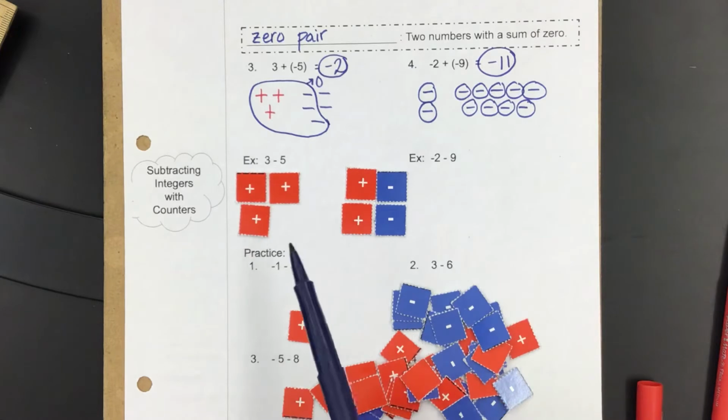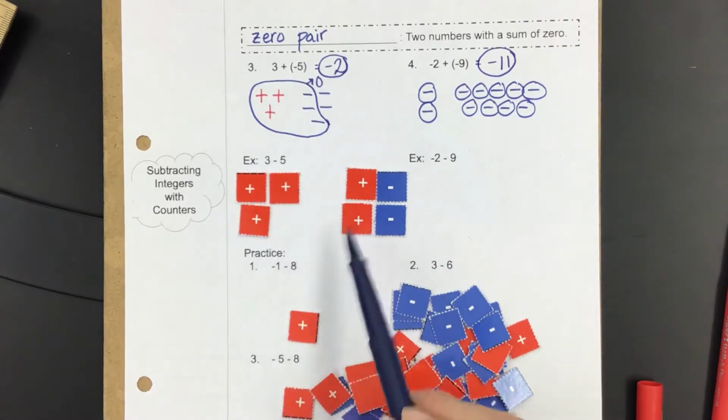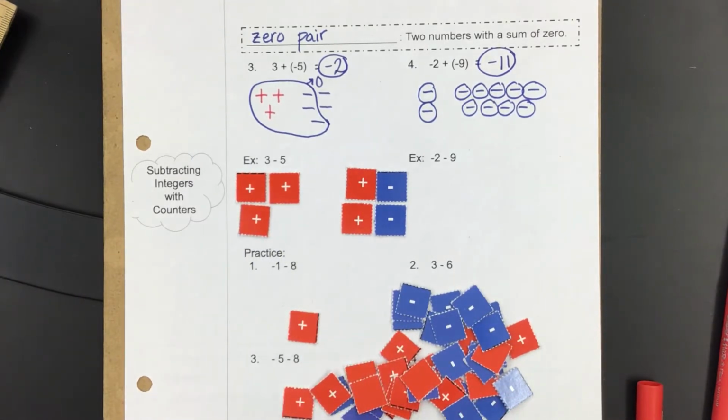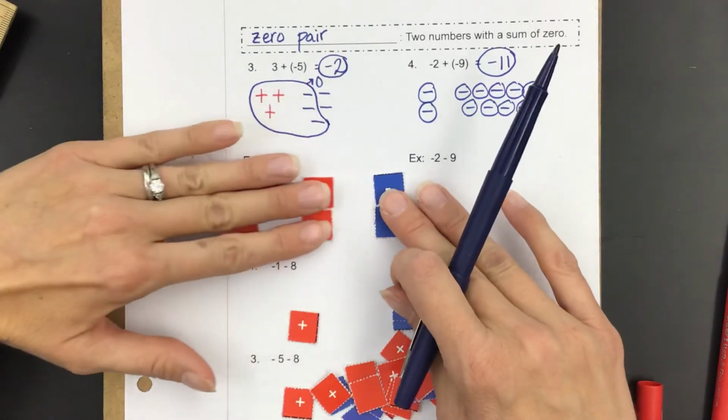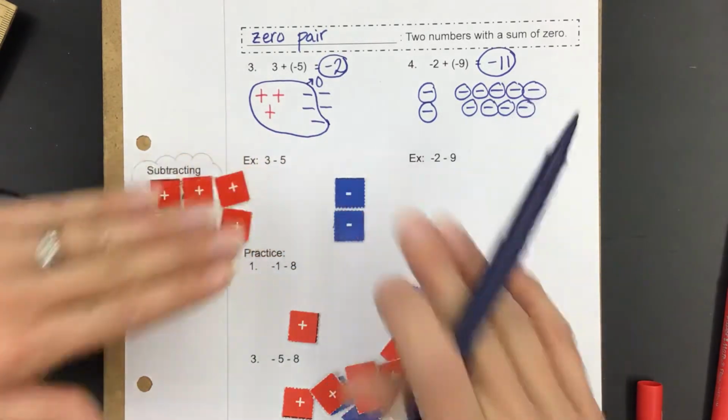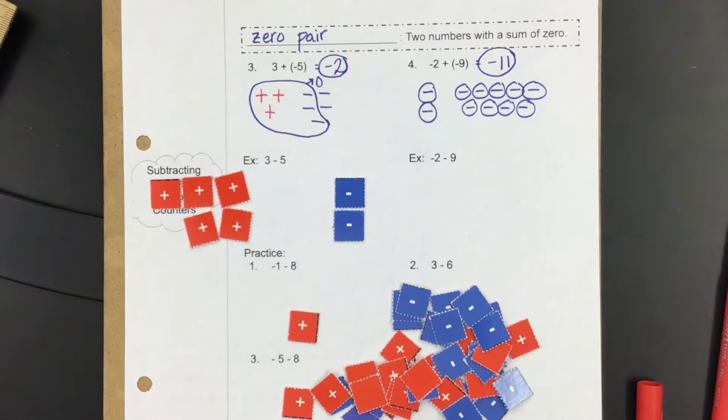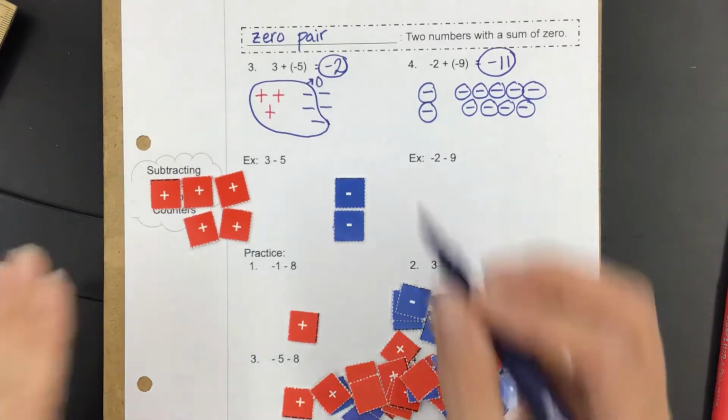But now guess what? I have 5 positives that I can take away, right? So I can take away these 5 positives, and I'm left with what? 2 negatives.